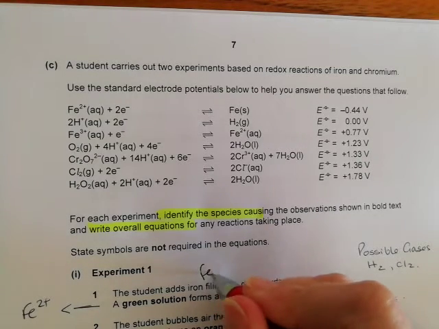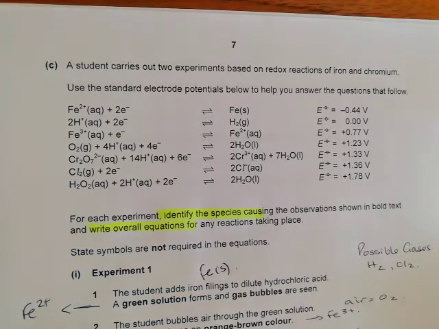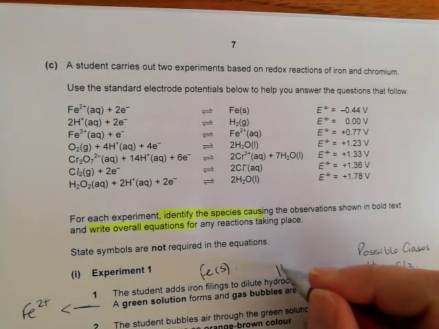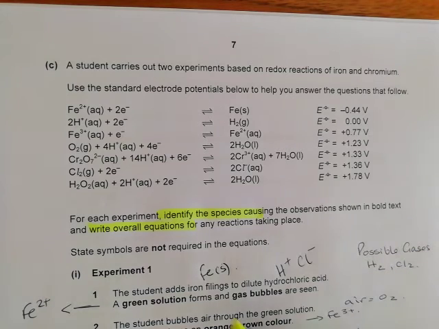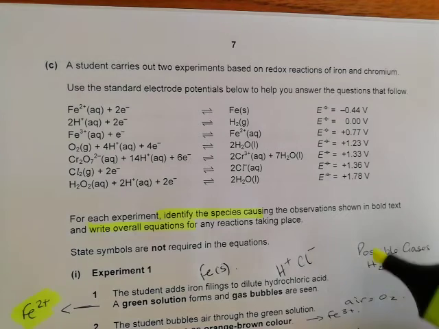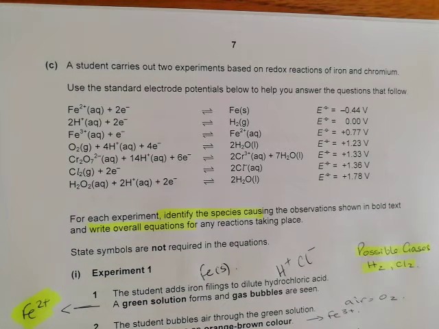That means we've got iron solid going in, and hydrochloric acid, so we've got H+ and Cl- going in here. You get a green solution that should make you think of Fe2+, and you've got gas bubbles. So your only possibles for your gases are these structures.